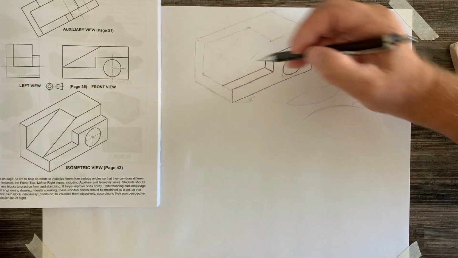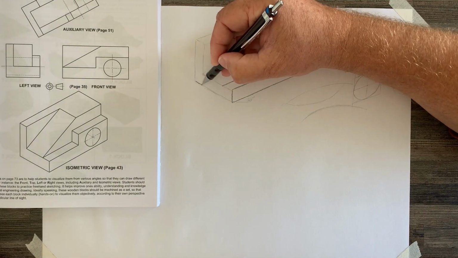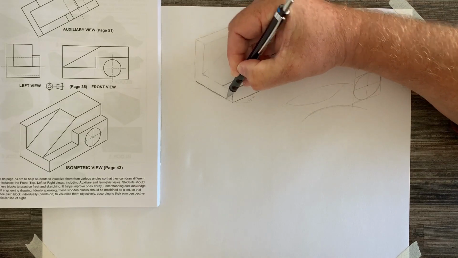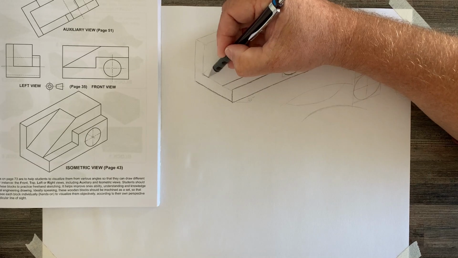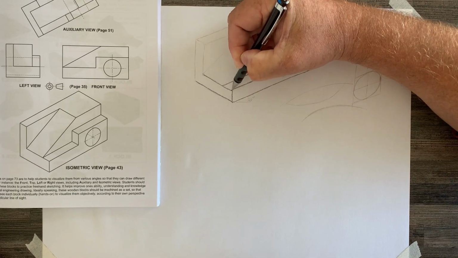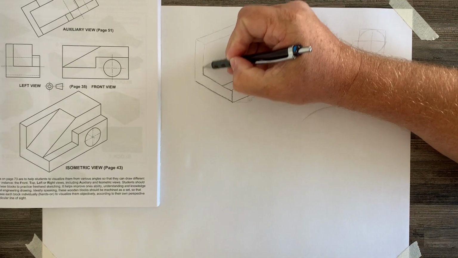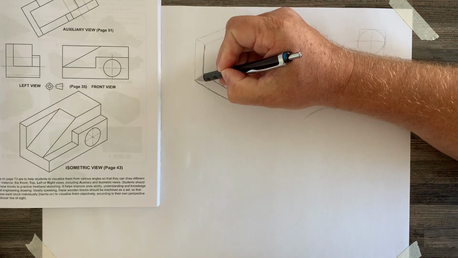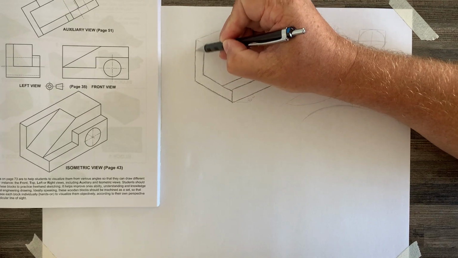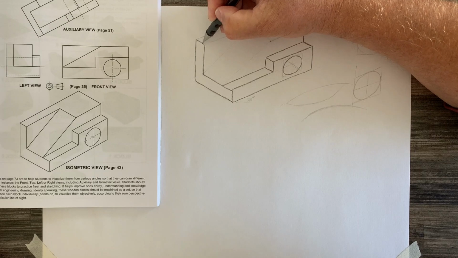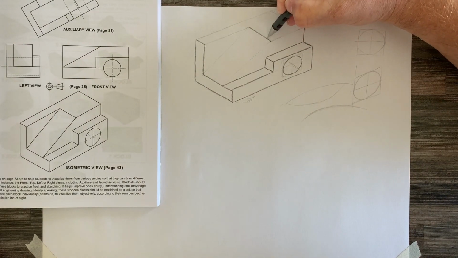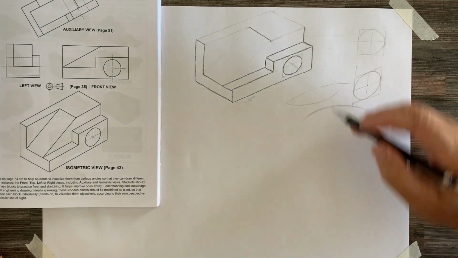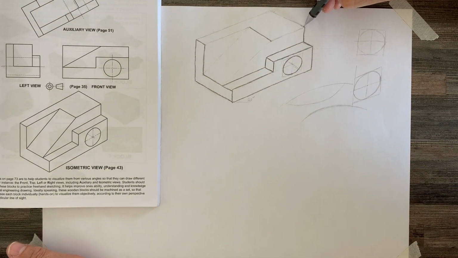Sometimes you have to get up and move around a bit. This line goes all the way across. Draw some vertical lines. This back one is actually a little bit off.